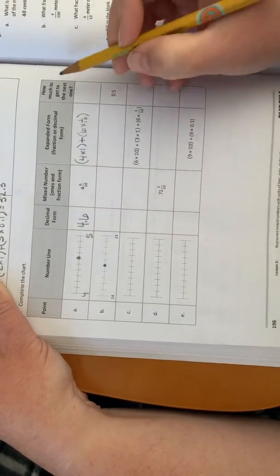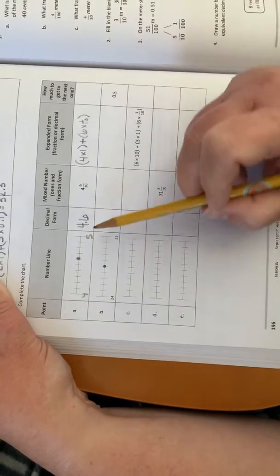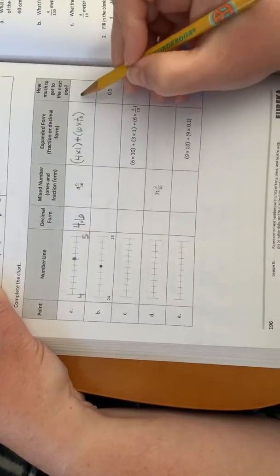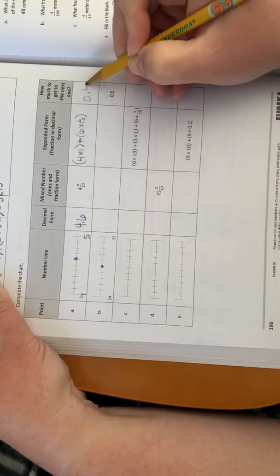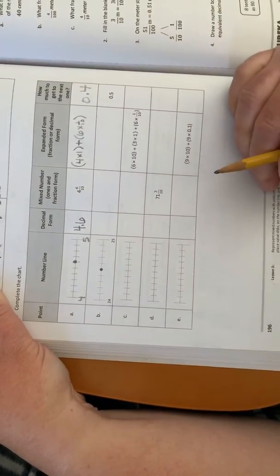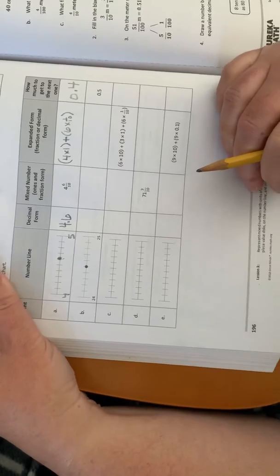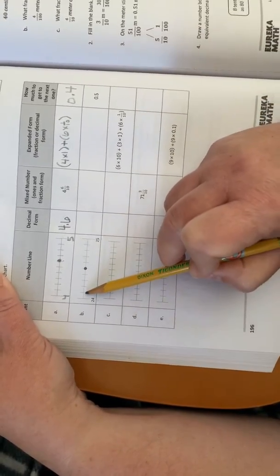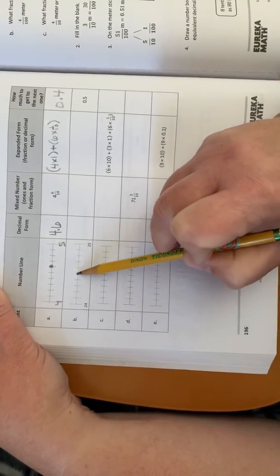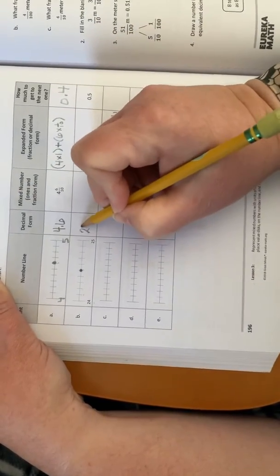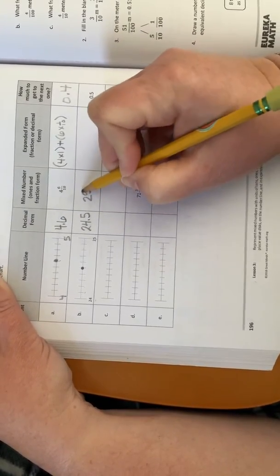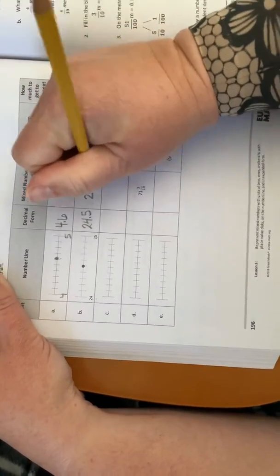Okay? And how much to get to the next one? Well, if I'm at 4.6, I need to go 1, 2, 3, 4 more. So 0.4 would get us to the next, or 4/10 more. Okay, right here we're between 24 and 25. So we go over 1, 2, 3, 4, 5. So this is going to be 24.5. Otherwise not 25.